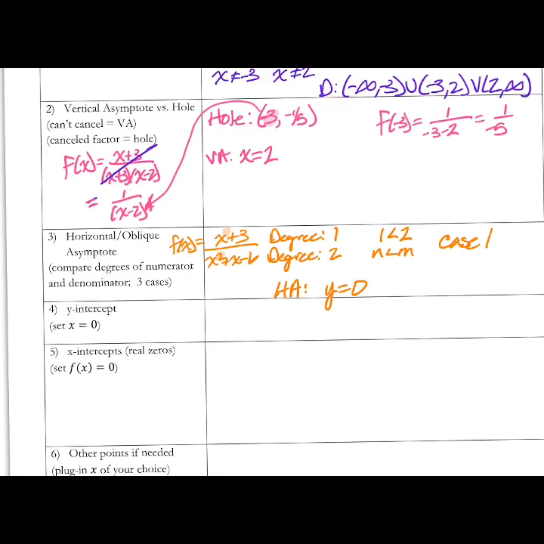Okay, so now we're going to find my y-intercept. I'm going to find f of 0. And that means that I'm going to plug it in. And again, I can plug it into either equation, the original equation or my simplified equation. It's going to give me the same answer.